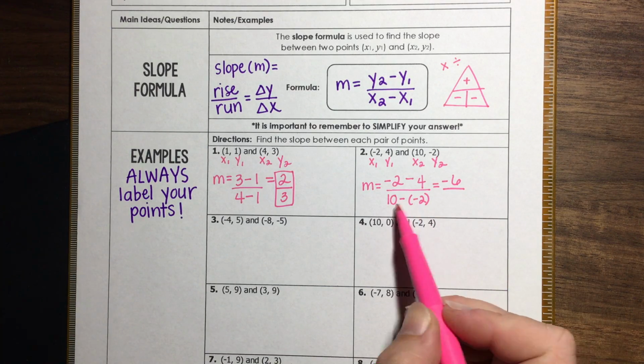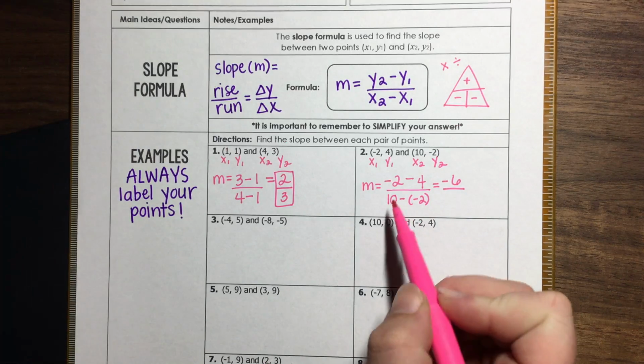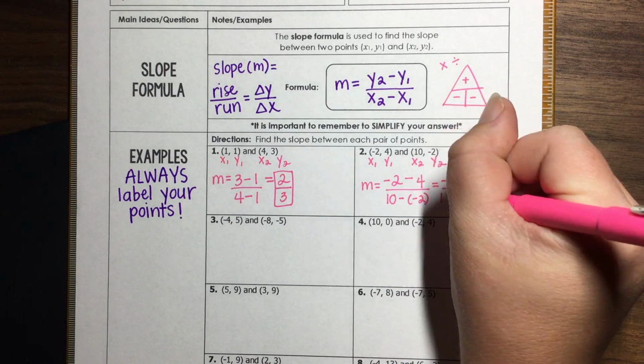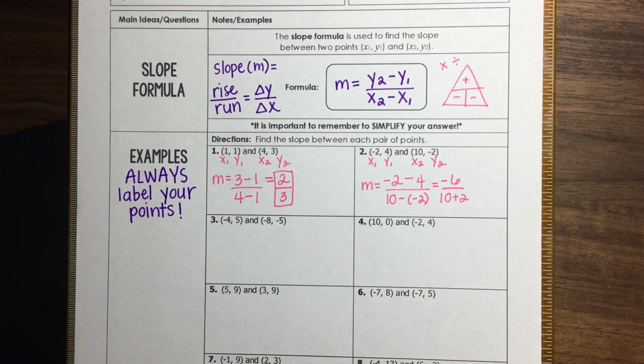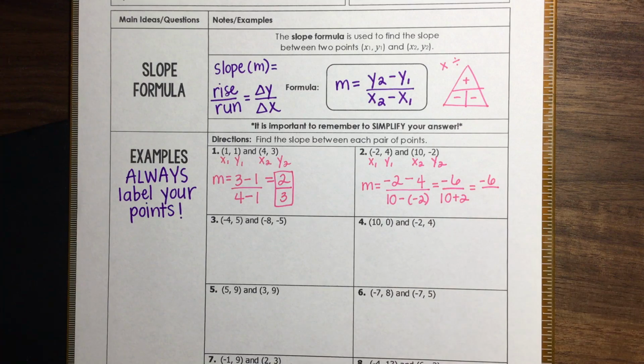If I have 2 negatives and I cover that up there, it becomes a positive. So 10 minus a negative 2 now changes to 10 plus 2. That negative times a negative gives me that positive there. So now I have to simplify this further. I get negative 6 all over 10 plus 2, which is 12.